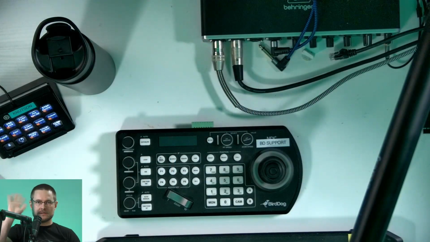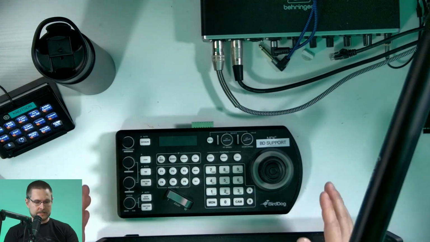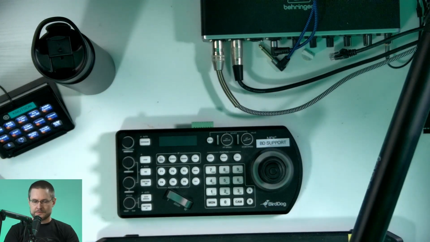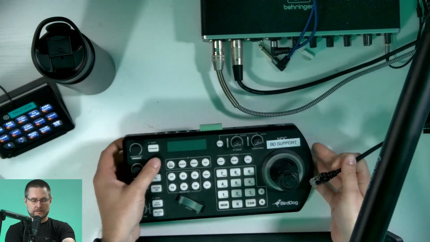So let's cut over to my overhead, and I'm still here in the corner, but we want to just show you from startup how this is. Now, this is a BirdDog support keyboard. You can tell because it says BirdDog support on it, but it's one of the OGs, honestly, one of the originals.